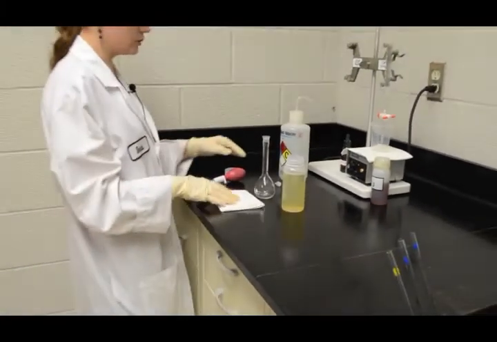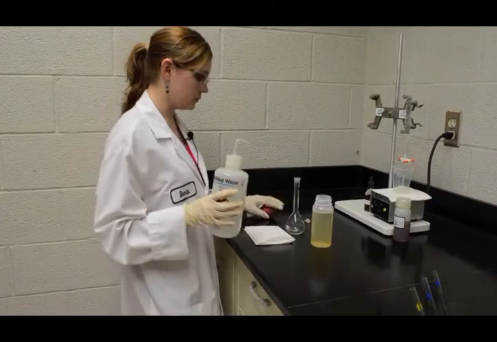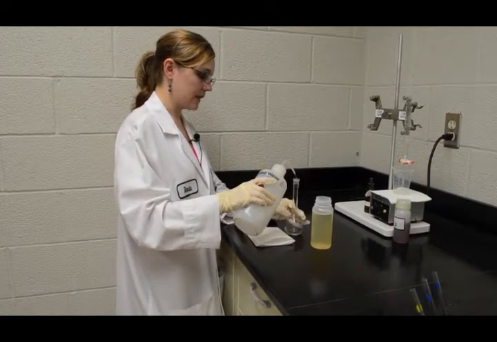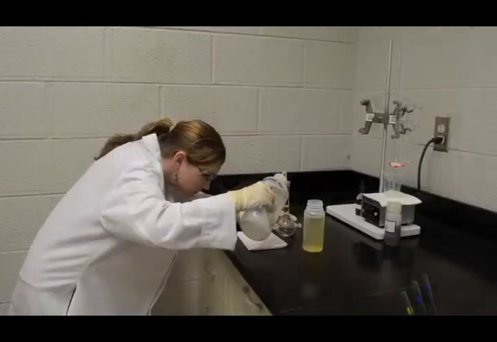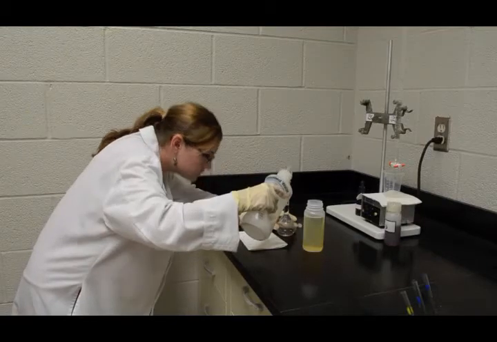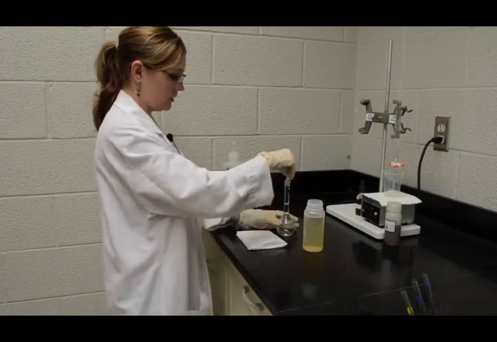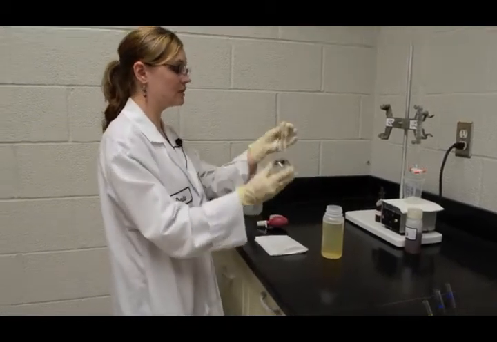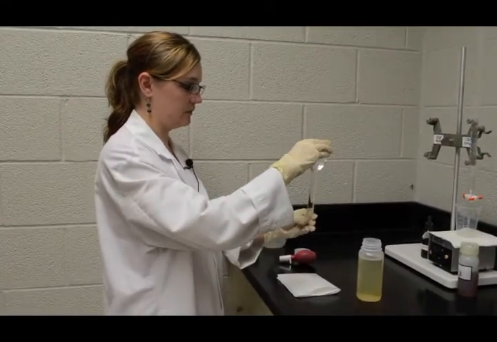We are now going to dilute the 2 milliliter sample to 100 milliliters using deionized water. You want to remember to rinse down the walls of the inside of the volumetric flask. I'm going to place a stopper in the volumetric and just invert carefully to mix because the 300 LF does have a foaming property to it.